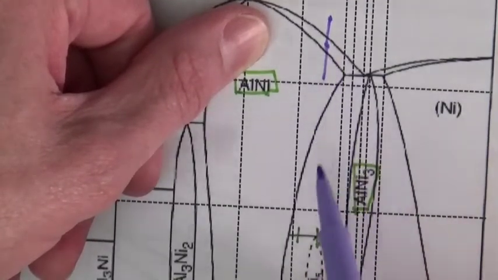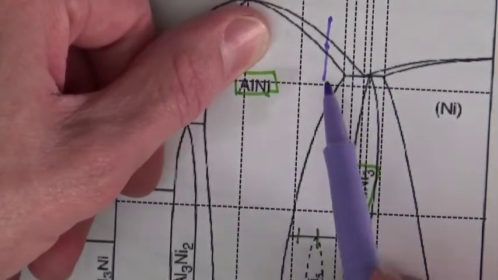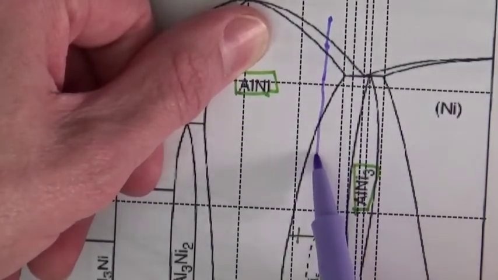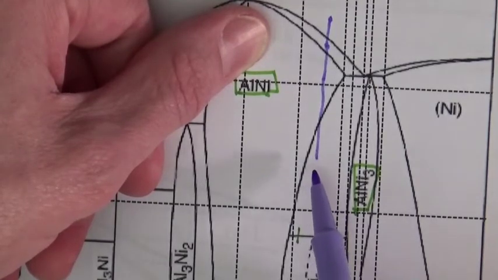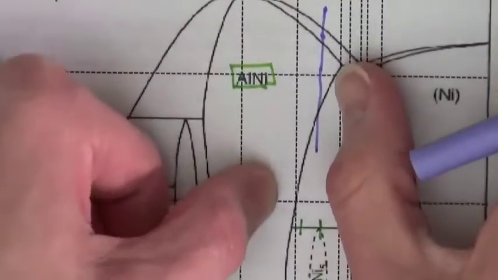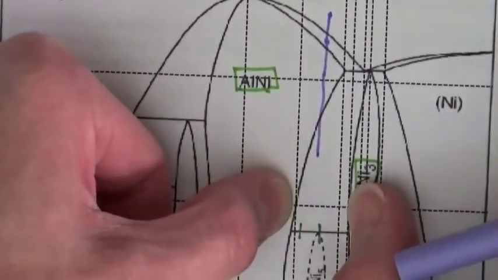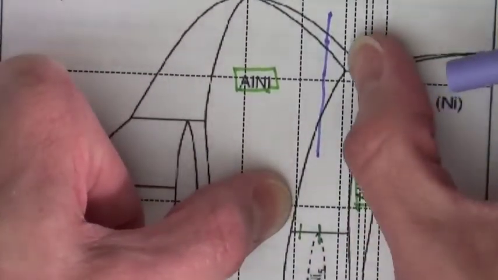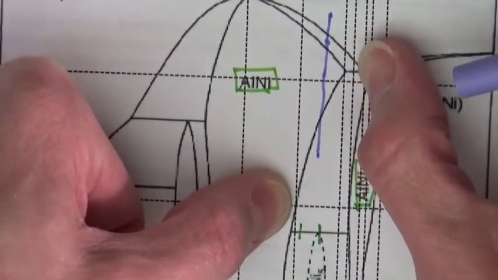We form all aluminum nickel, and now we get precipitates of aluminum nickel 3. So we want to be somewhere in this range, and we have to be not here.